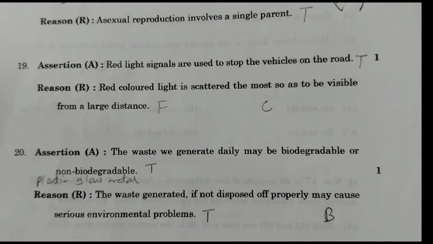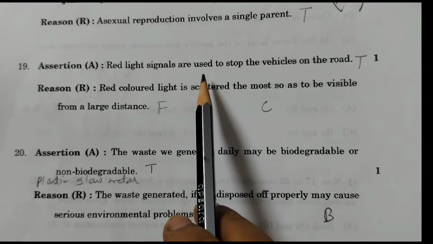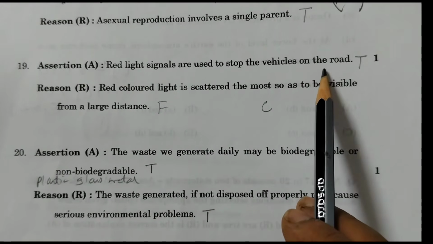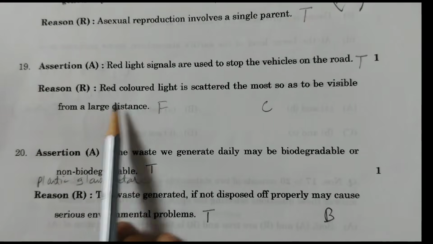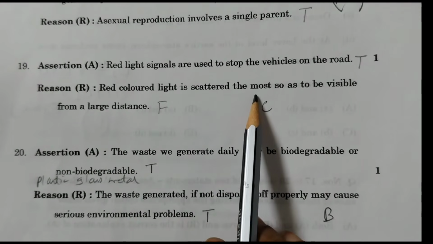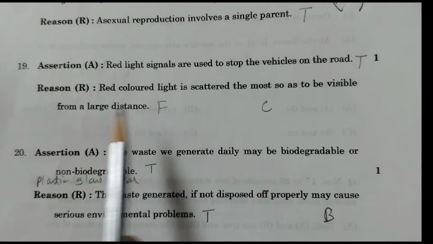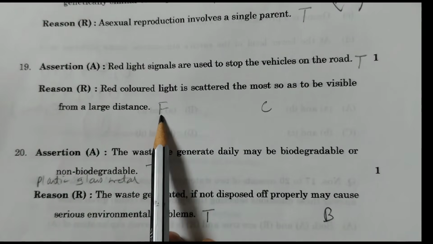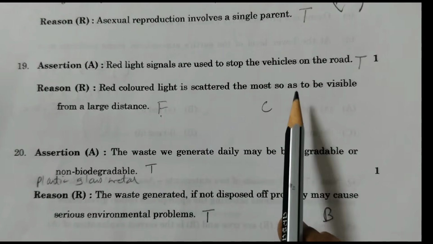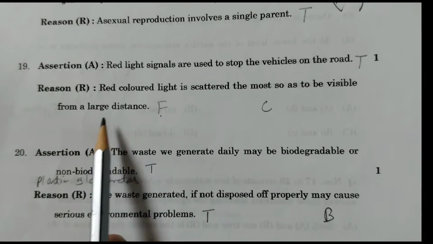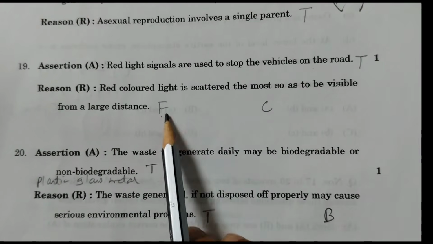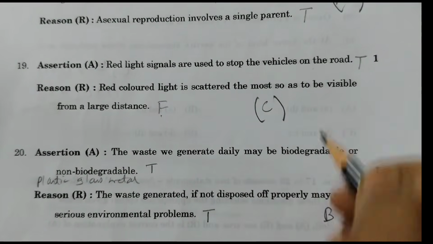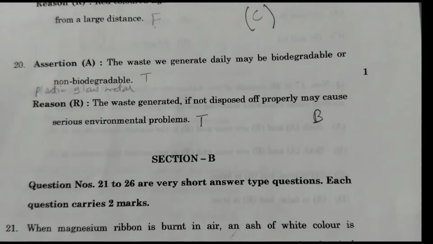Question number 19. Red light signals are used to stop the vehicles on the road. That is true. Red colored light is scattered the most so as to be visible from a large distance. This is false. It is scattered the least so as to be visible from a large distance. So this is true. This is false. Correct option would be option C.